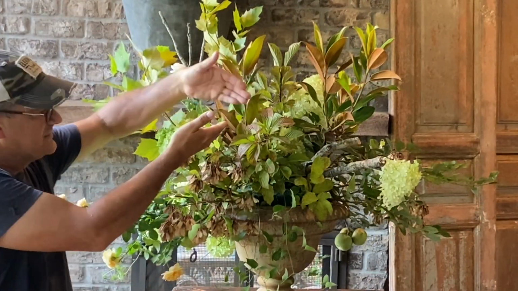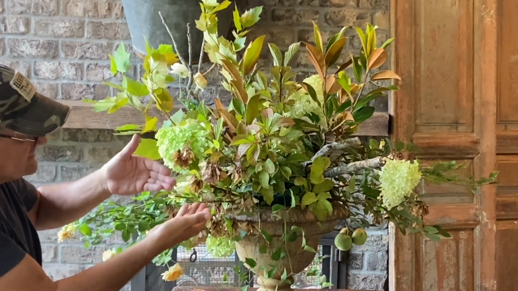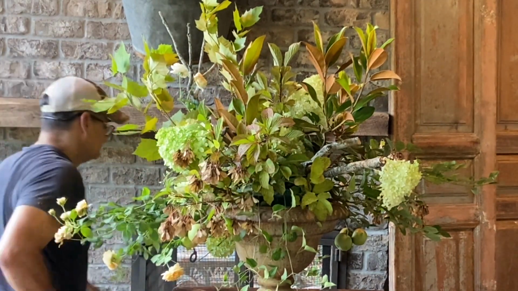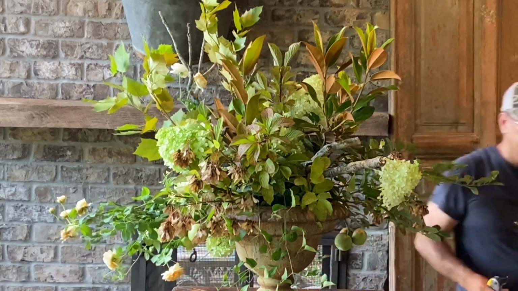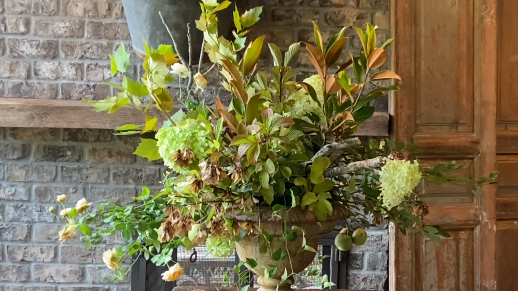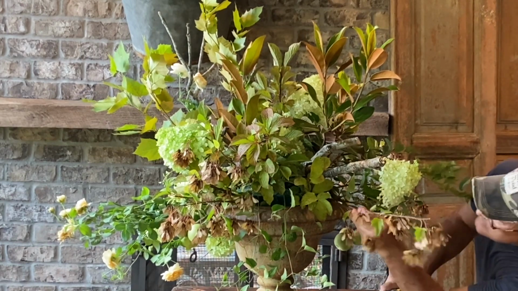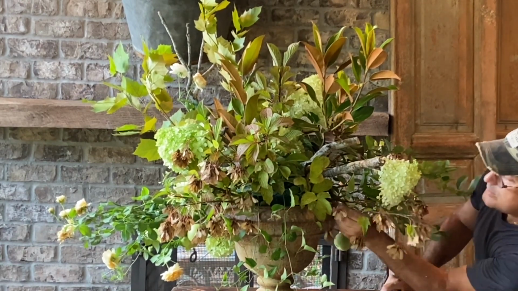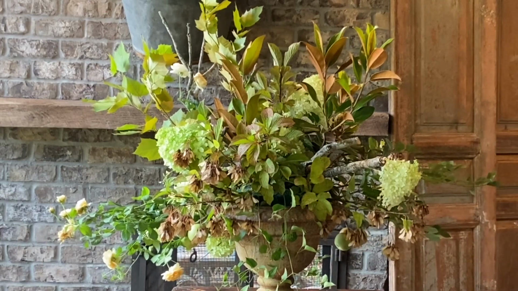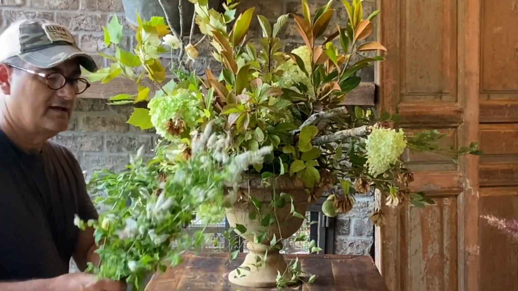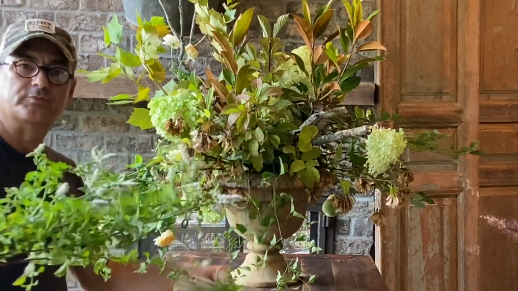Korean spice bush is a nice point of origin for this color to transition into this brown papery color. Our blooming mint is a little unusual because you don't see it blooming often.